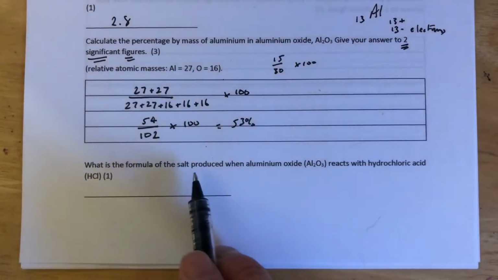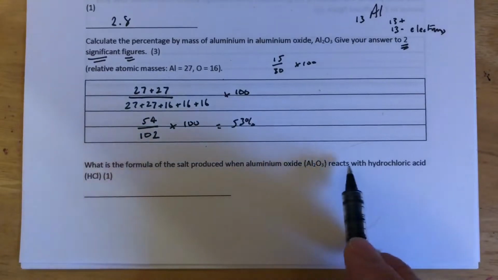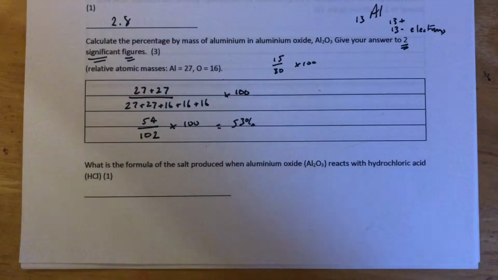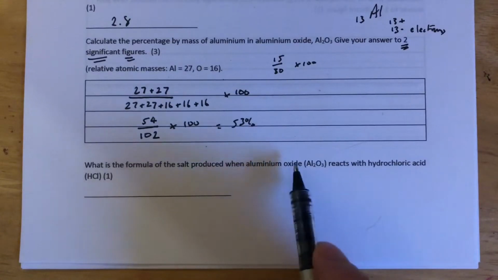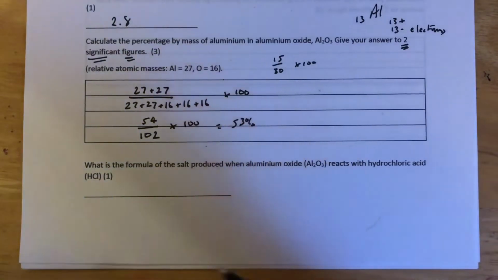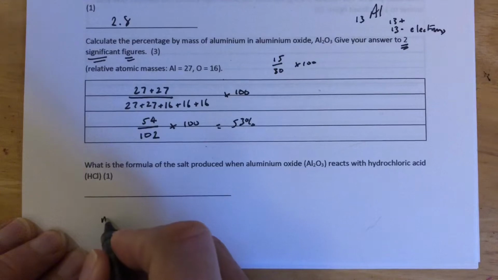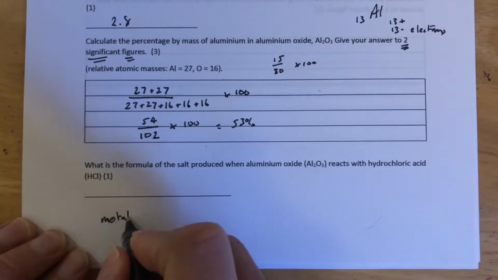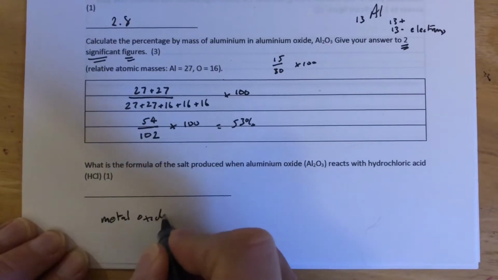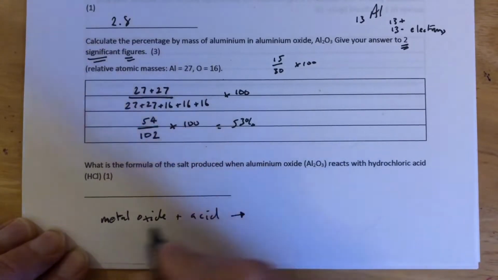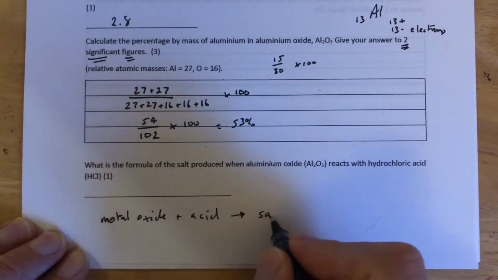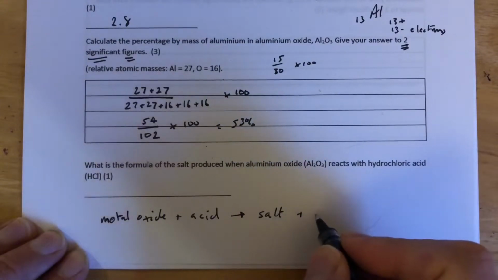What's the formula of the salt produced when aluminium oxide reacts with hydrochloric acid? Well, aluminium is a metal, so it's a metal oxide plus acid. From our neutralisation memories, we should hopefully remember there are 3 neutralisation equations we need to know. Metal oxide plus acid is 1, makes salt plus water.